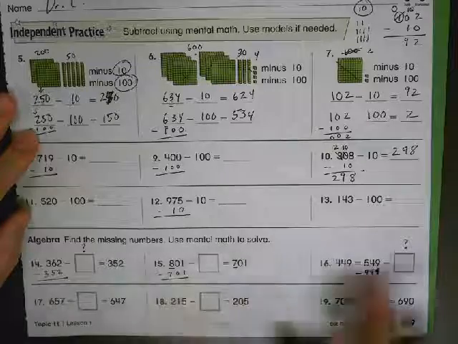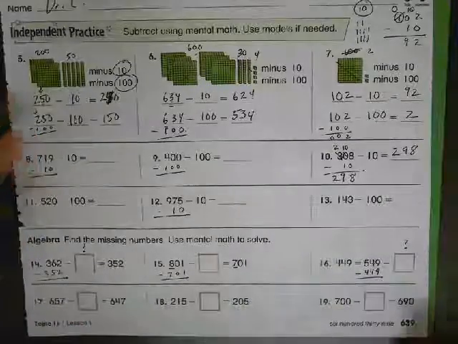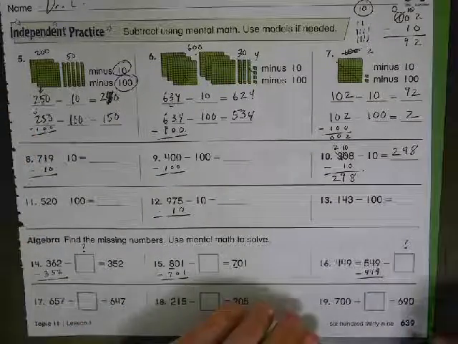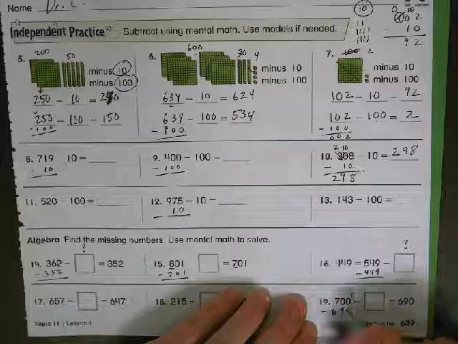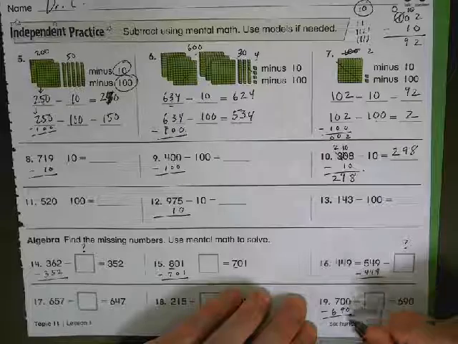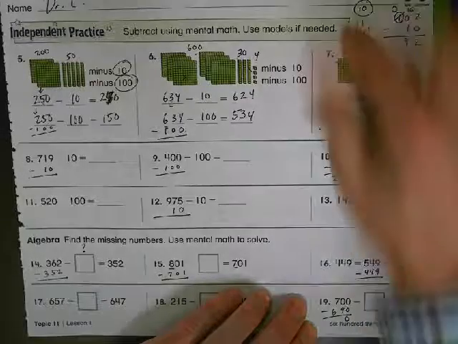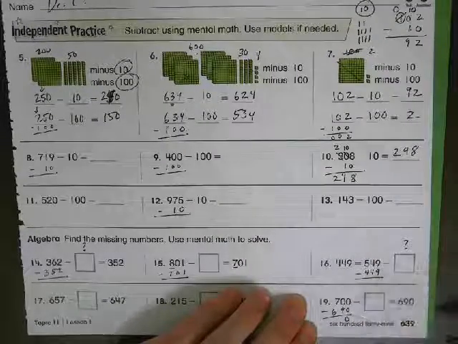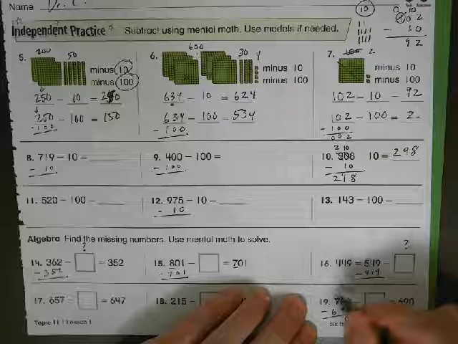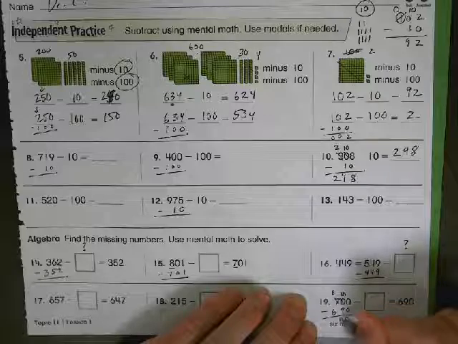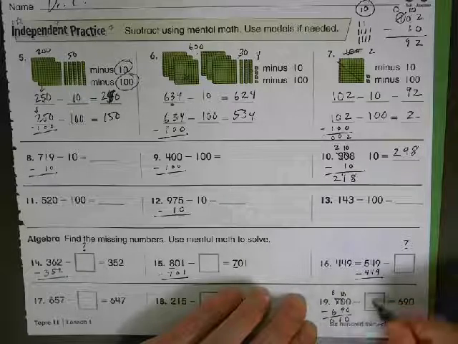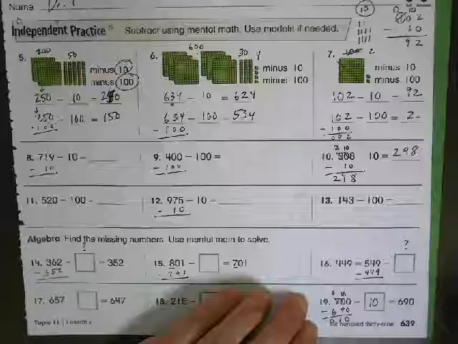Pause this after you get these done and go ahead and try these three. The only one I'll say down here is pretty tricky is this one. Because if you tried that, 700 and 690, if you do 690 here, you cannot. 0 minus 0 is 0. 0 minus 9 you can't do. You need to regroup. You need to grab this 100, make it 600s, and then make this 10 tens. 10 minus 9 is 1. 6 minus 6 is 0. So the answer is 10.